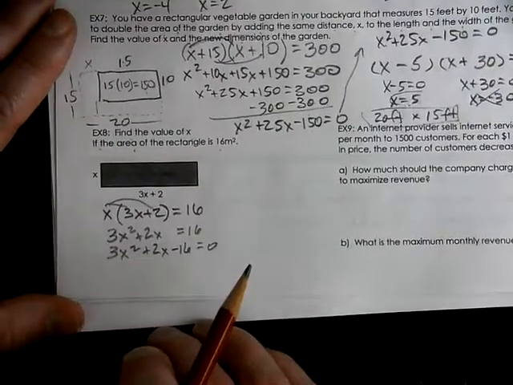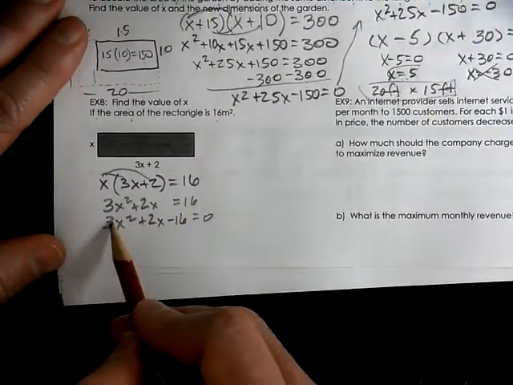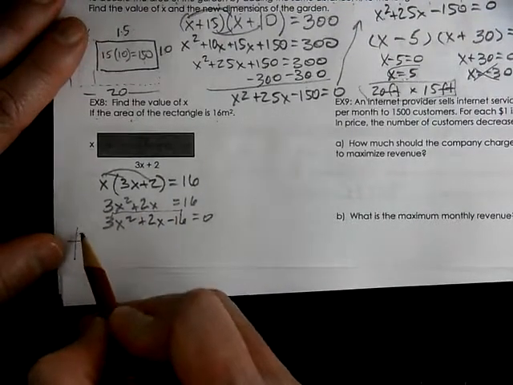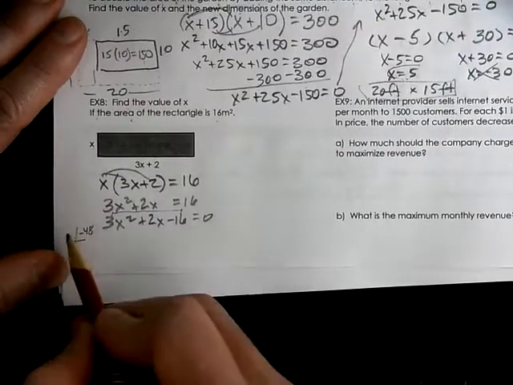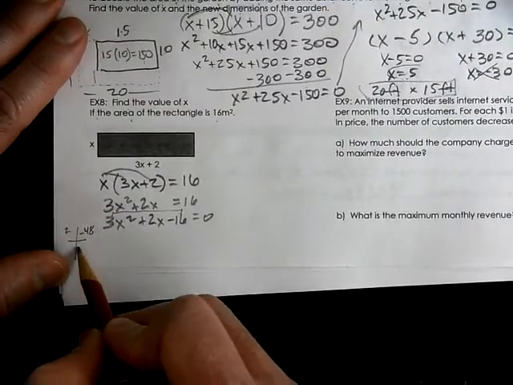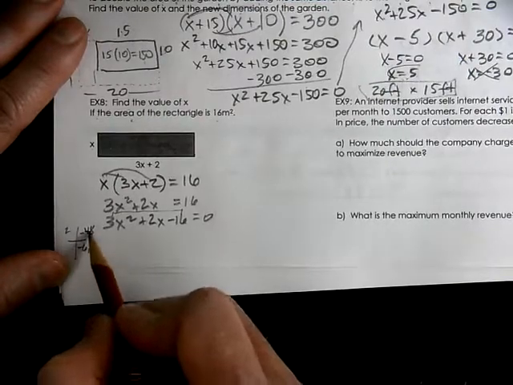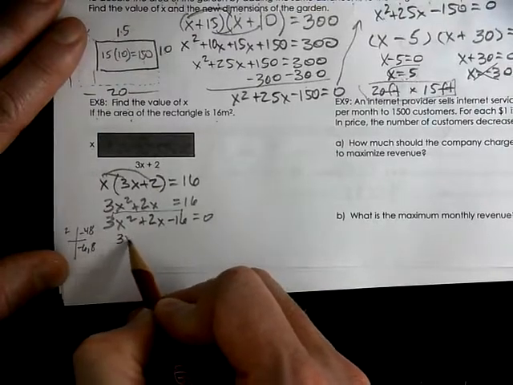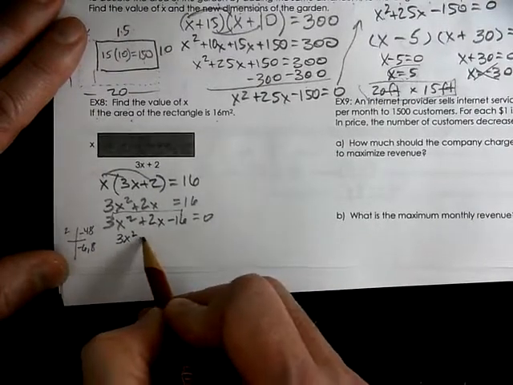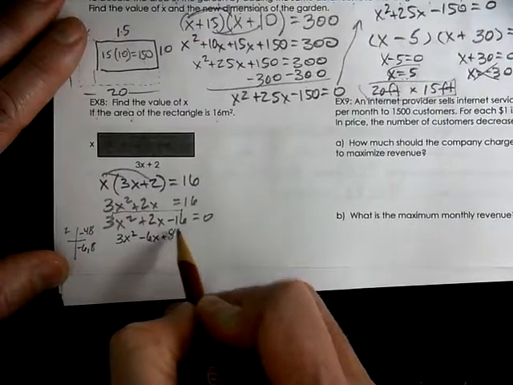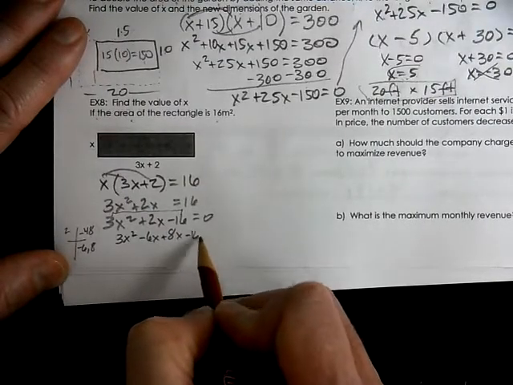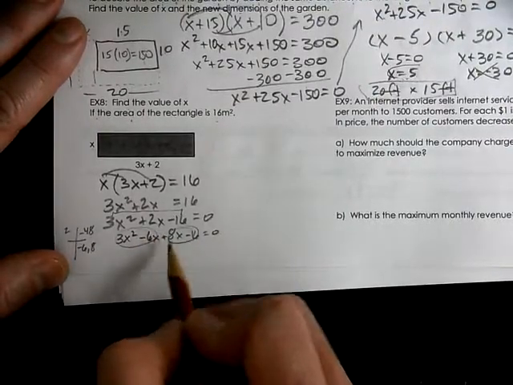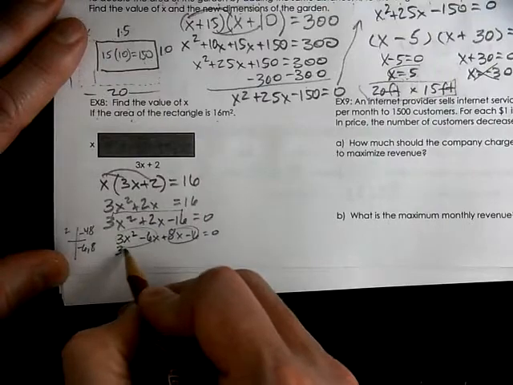Now this one's trickier because there is no GCF. We have to deal with this 3. So 3 times 16, that's negative 48. That adds to be 2. Well, negative 6 and positive 8 multiplies to be negative 48 and adds to be 2. So I'm going to say 3x squared. I'm going to use these two as 6x plus 8x minus 16 equals 0. Circle your 2 groups.